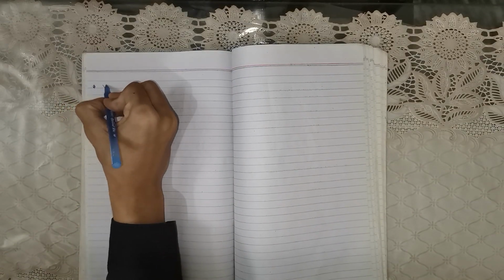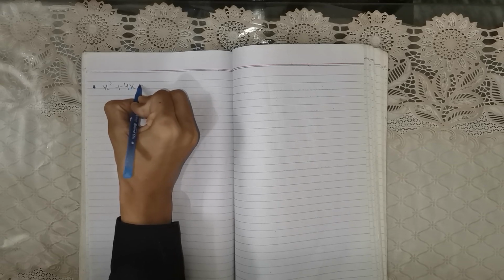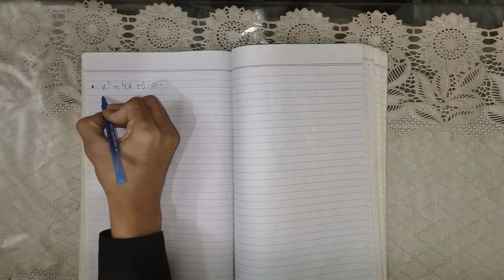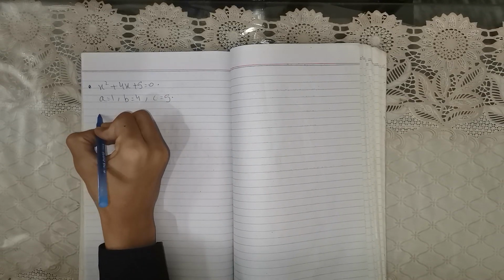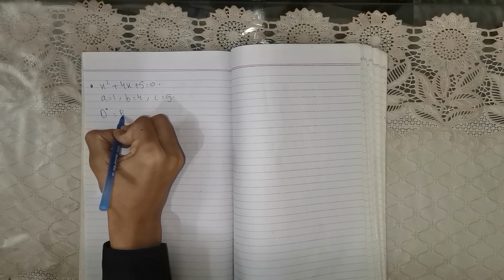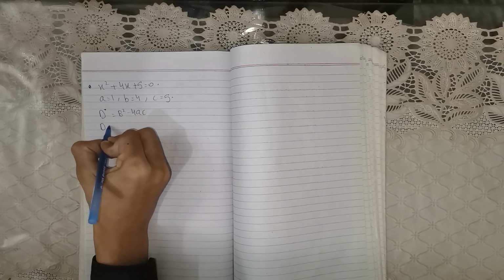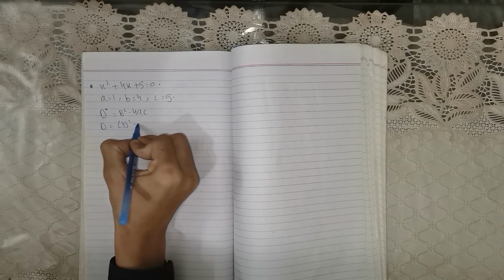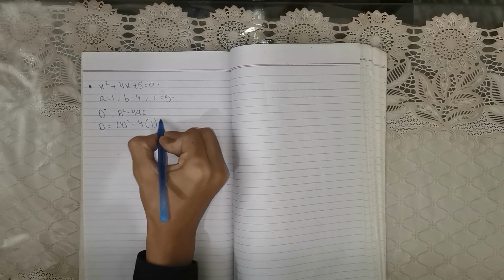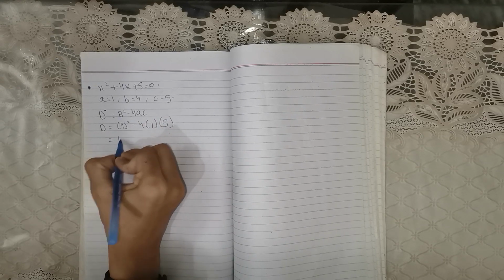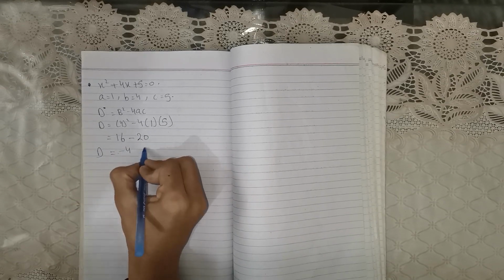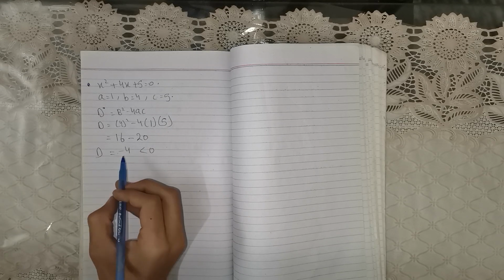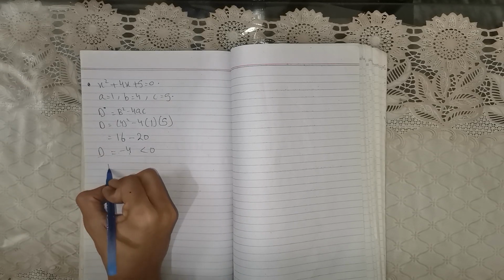Let's do the second example. Let's suppose x square plus 4x plus 5 is equal to 0. Here a is equal to 1, b is equal to 4 and c is equal to 5. As we know, d is equal to b square minus 4ac. So d is equal to b square, which is 4 square, minus 4 times a, which is 1, and c, which is 5. So it is 16 minus 5 fours are 20. So this is minus 4, which is less than 0. As we know, when discriminant is less than 0, then roots are imaginary.